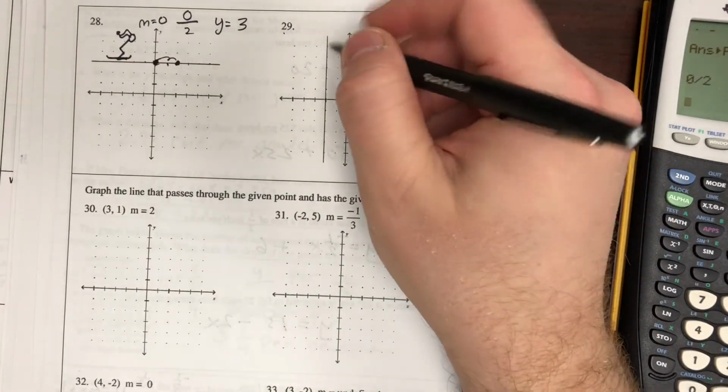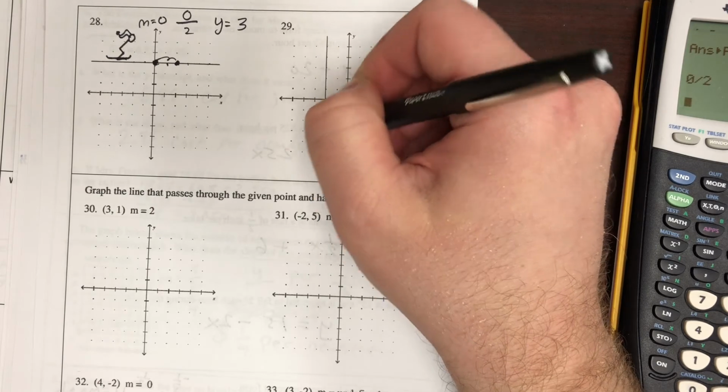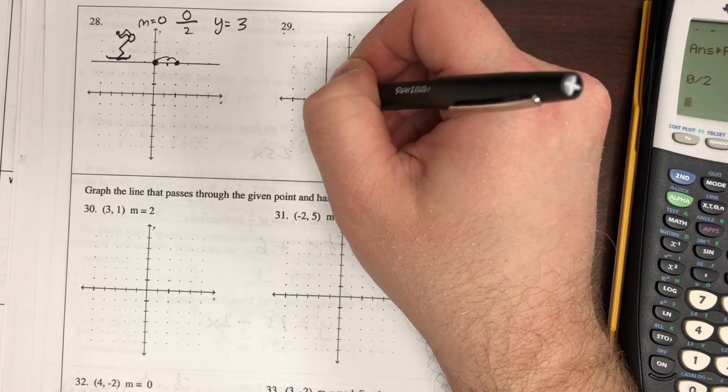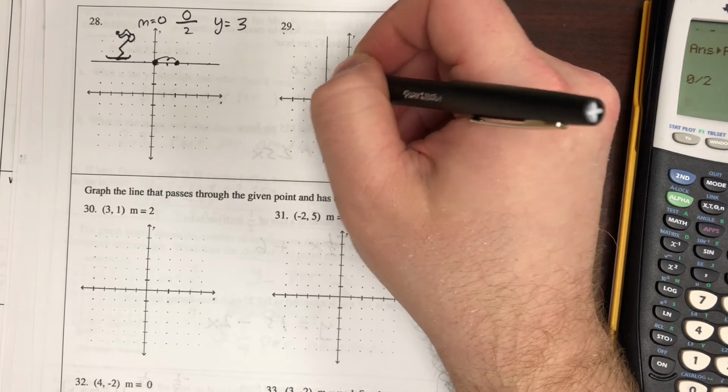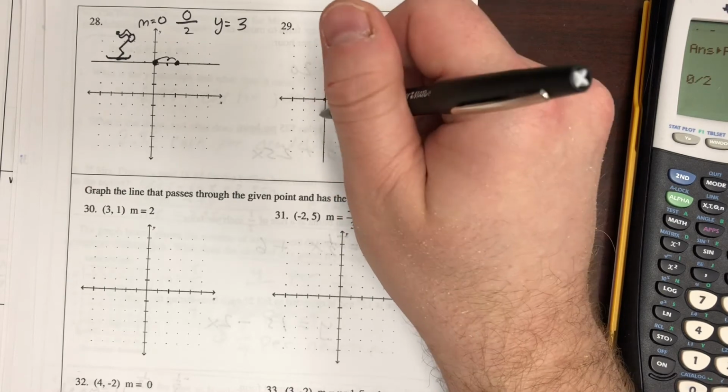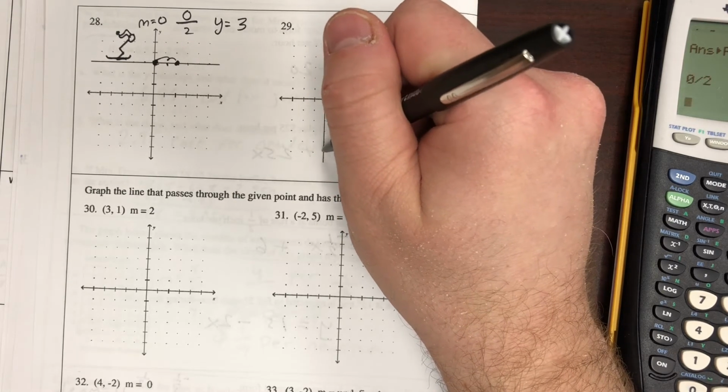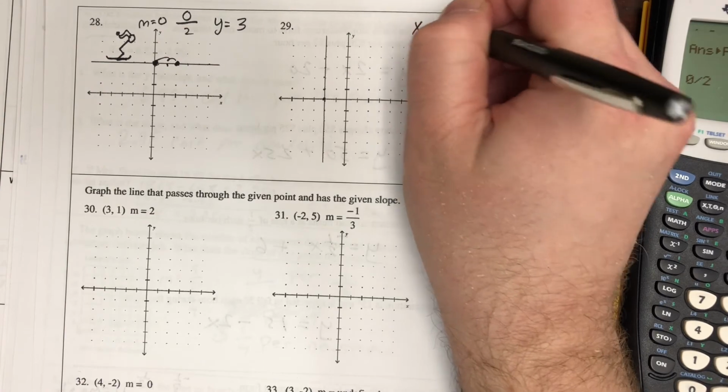If you look at these, what do all these have in common? All these have the x is negative 2. Negative 2, negative 2, negative 2, and so on. Guess what? It's x equals negative 2.